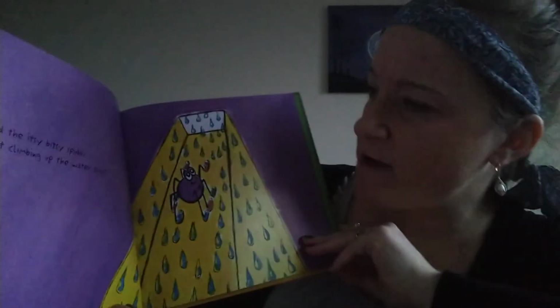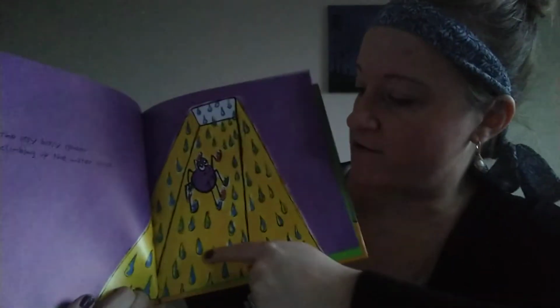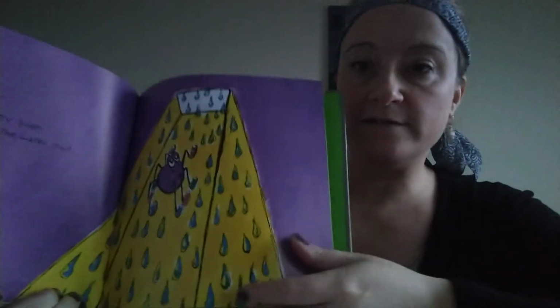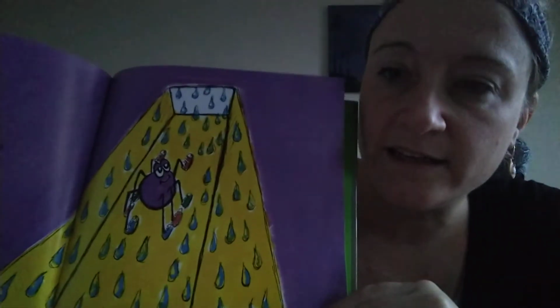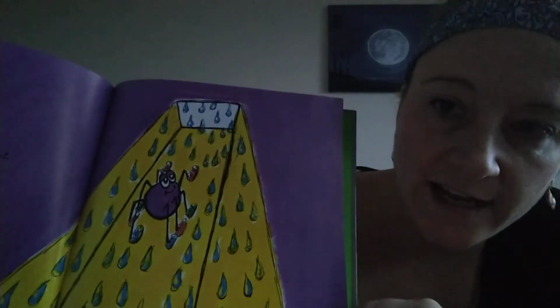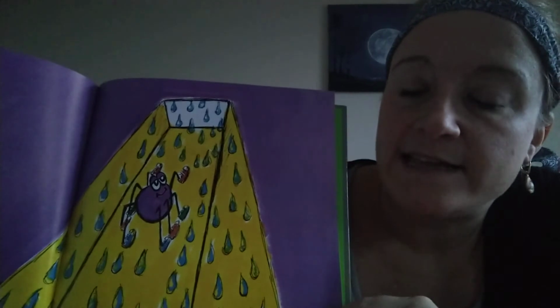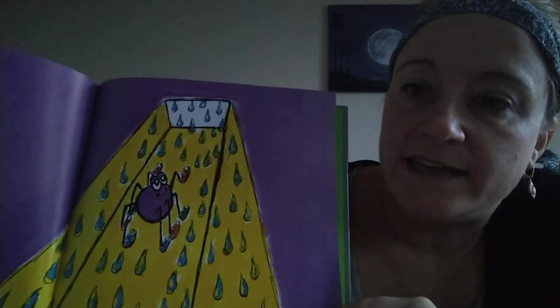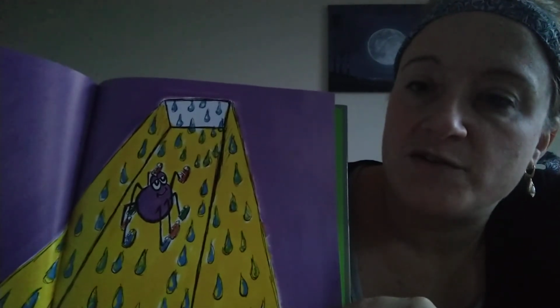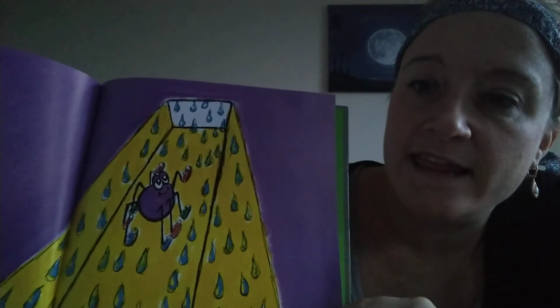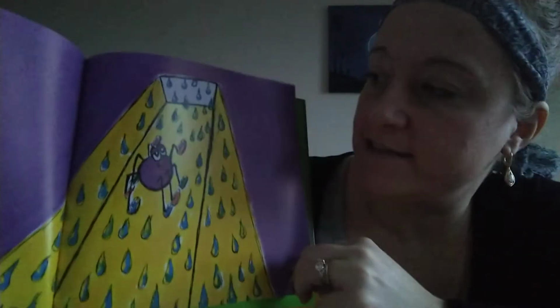And the itsy bitsy spider kept climbing up that water spout. Those shoes gave him some traction. Remember when we talked about friction? And then we had ice that we slid down a pan. And then we also used sandpaper underneath. And it gave it some traction and some grip.